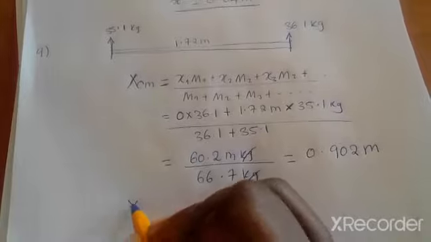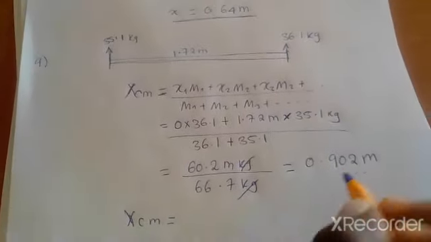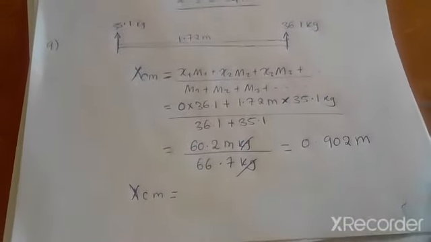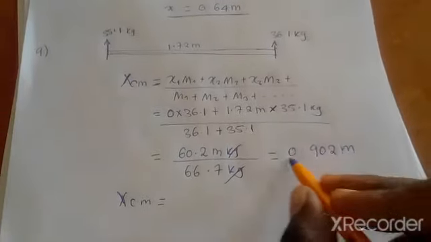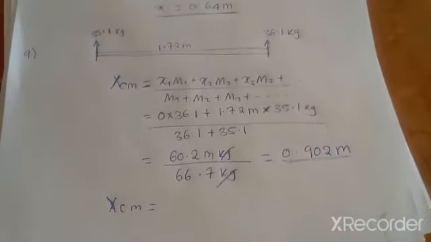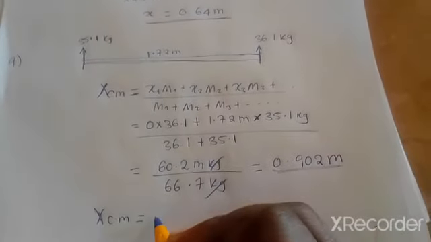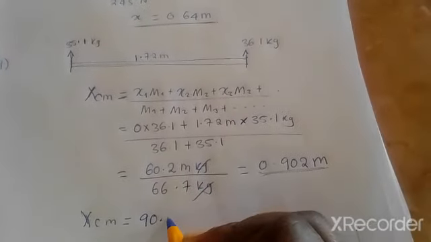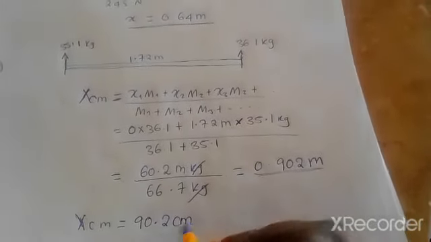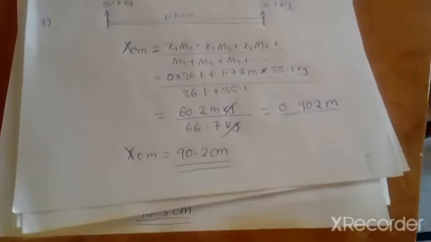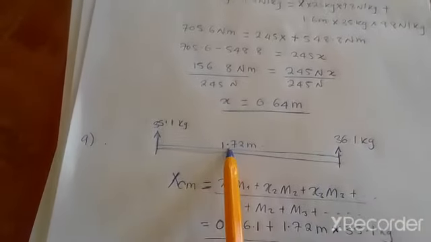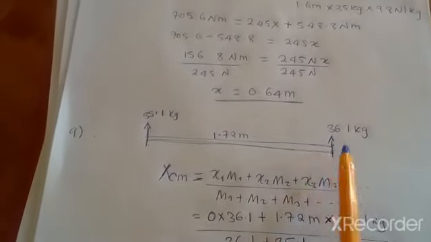meters. Meaning that the center of mass, x center of mass, is equal to 0.902 meters. We can take this to centimeters just so that we have a bigger-looking value. But of course this is correct, and I'm just going to convert it to centimeters: 90.2 centimeters. So the center of mass of this person is 90.2 centimeters away from the feet. It was from the feet.